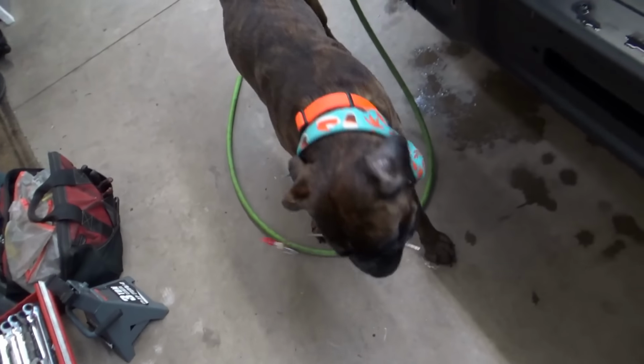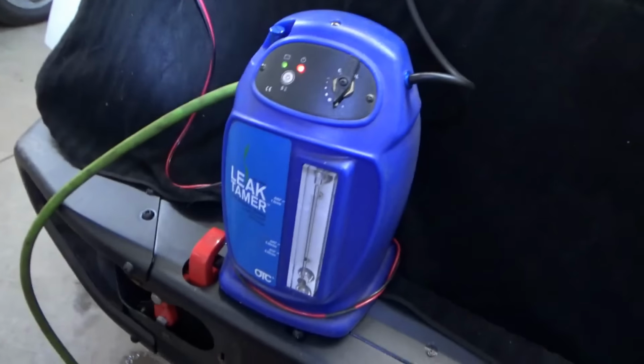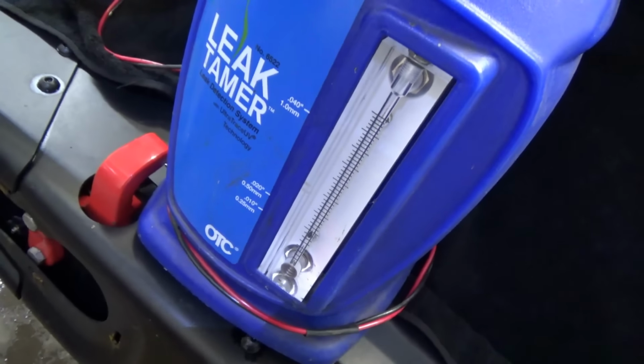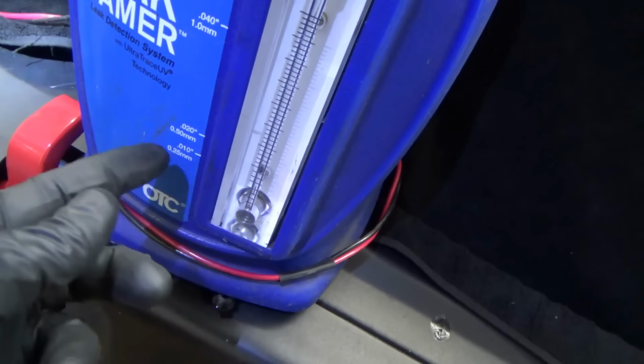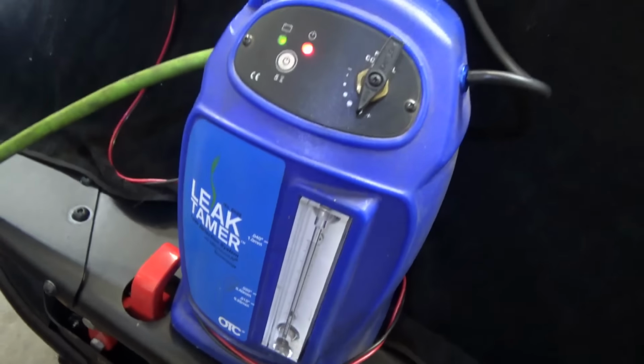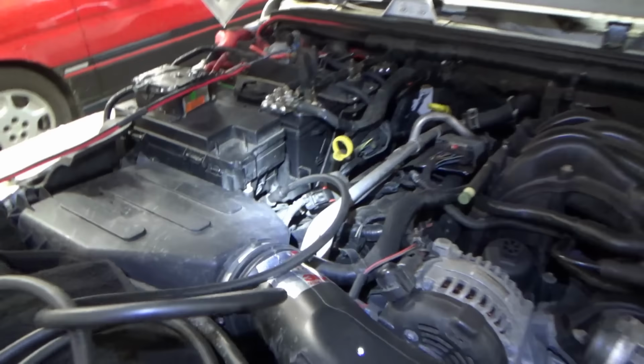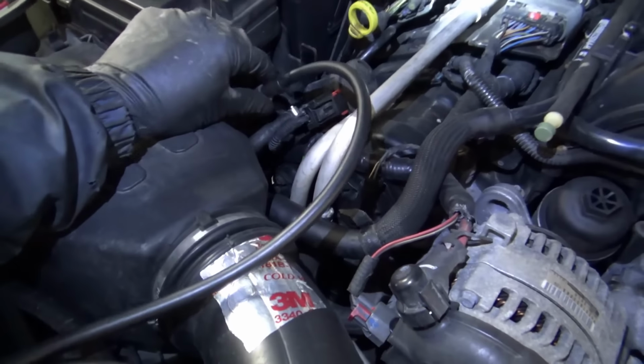That's not very helpful. Well, after a few minutes, we still have some flow through the smoke machine. That's right at that very small leak zone. So how the heck do we find this thing? I didn't see any smoke anywhere. All the fittings are tight. Let's take another look under the truck.